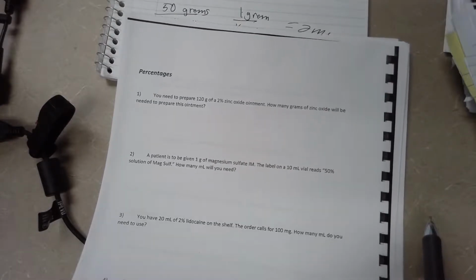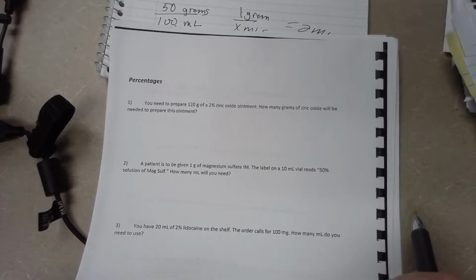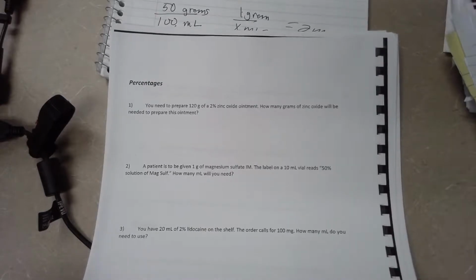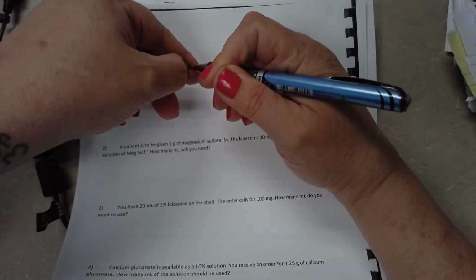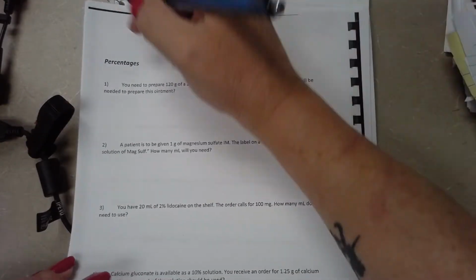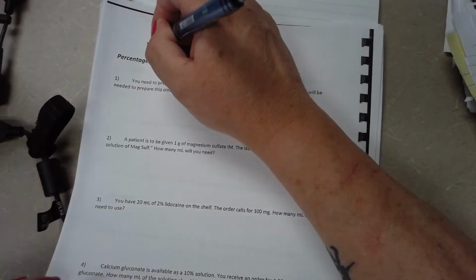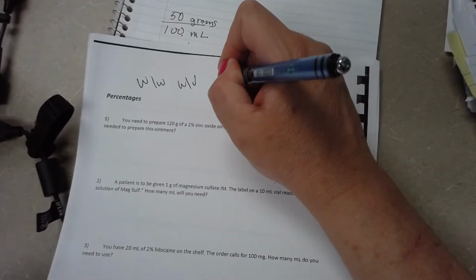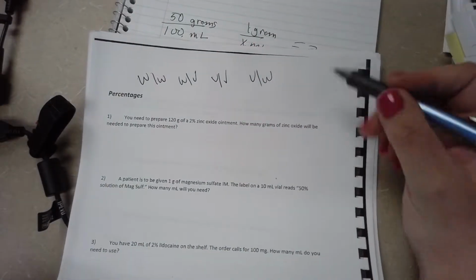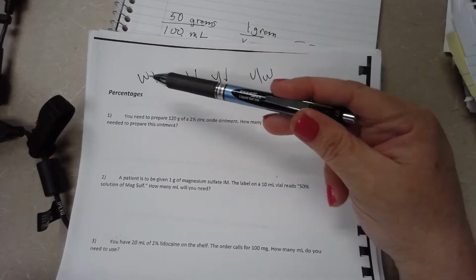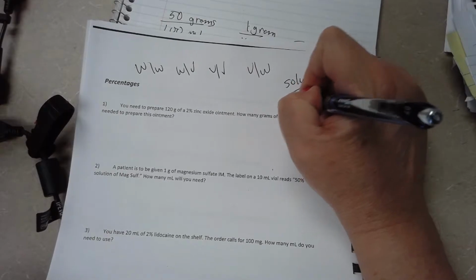So just right about now, we should have gotten to this point in PHA 110 where we're starting to do some compounding. And when we start talking about compounding, we will be talking about weight, volume, and volume weight preparations. And so what that means is we have the solute that goes into the solvent.